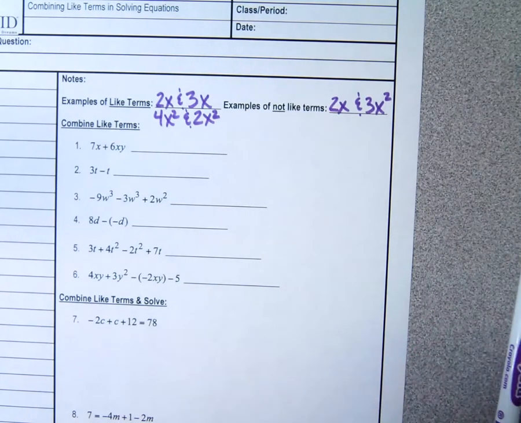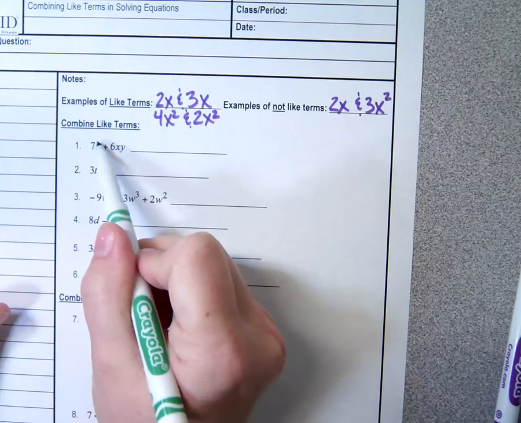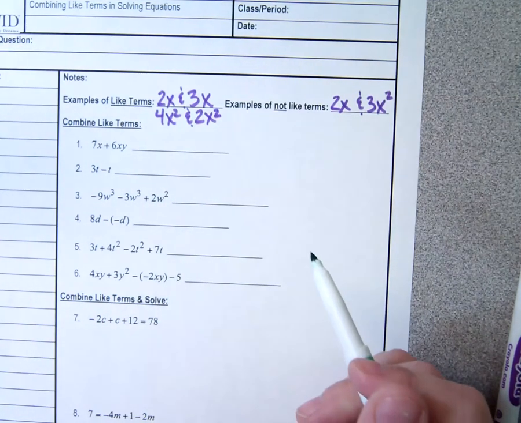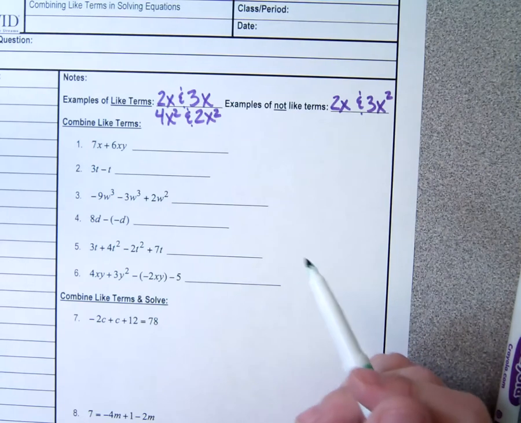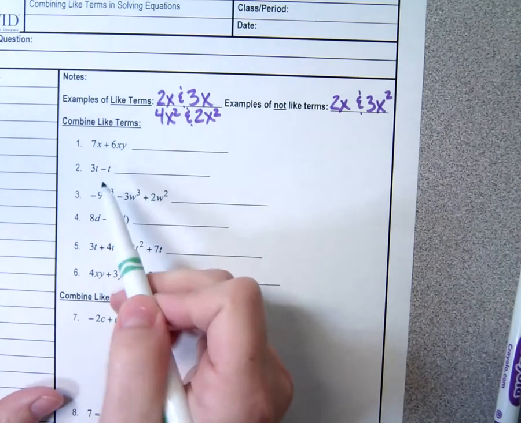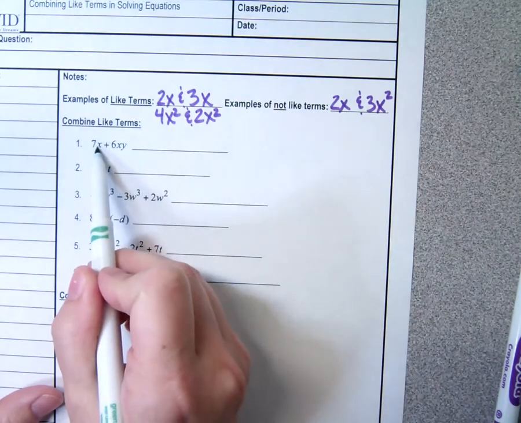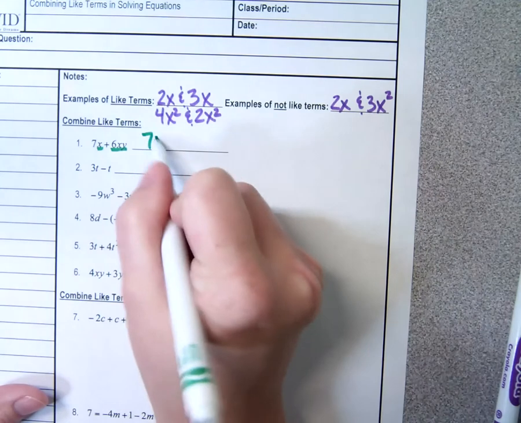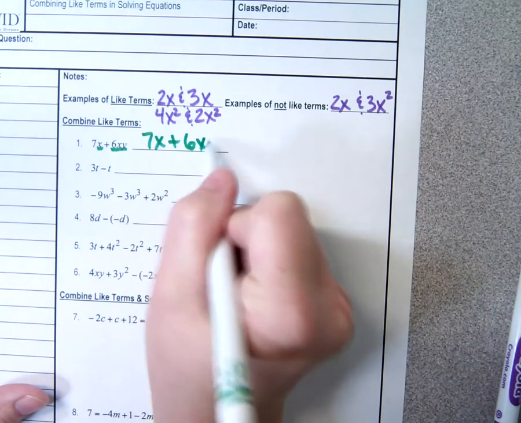The first one, we don't have the same variables. This has an x, this has an xy. So you can only add and subtract if they're like terms. Now multiplying and dividing, those are different rules. But you can only add and subtract if they're like terms. Since this one has an x and this one has an xy, I can't combine. So I'm just going to leave it just the way it is.